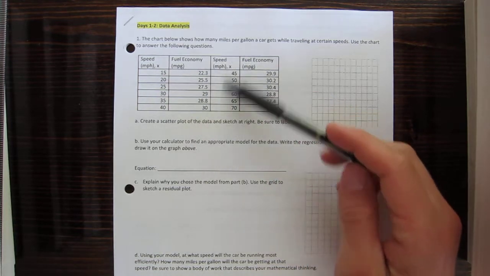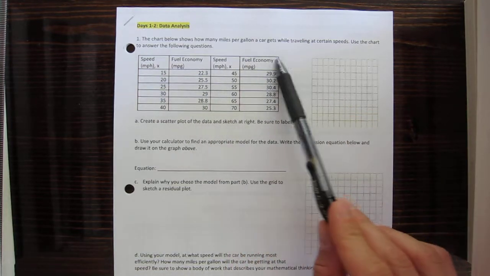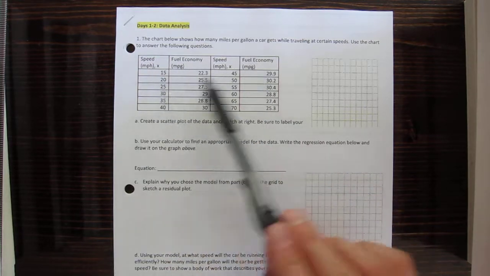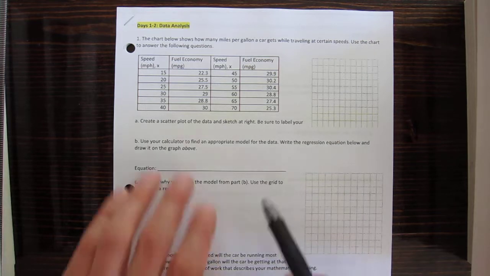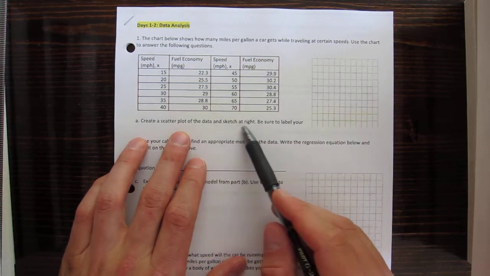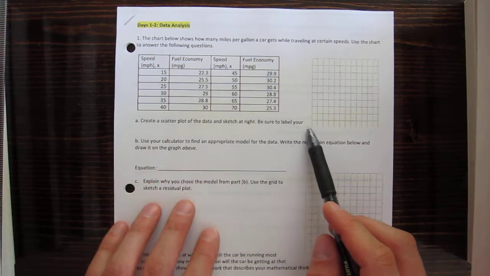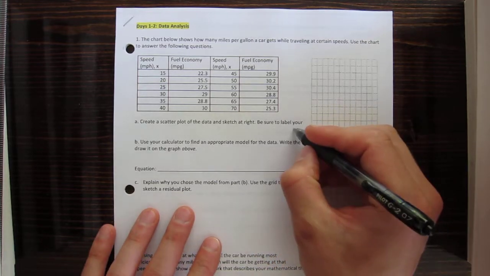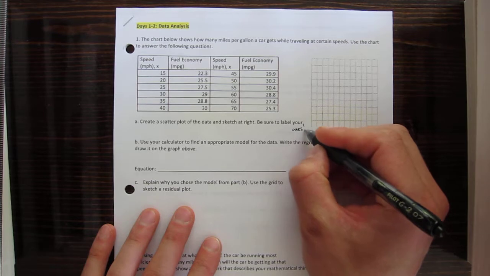So the chart below shows how many miles per gallon a car gets while traveling at certain speeds. Use the chart to answer the following questions. So we've got speed, fuel economy, speed, fuel economy. Really this is just a way to write a bunch of speed and a bunch of fuel economy, but we've got it in two separate places. Create a scatter plot of the data and sketch it. Be sure to label your axes, is what I would guess it's supposed to say.